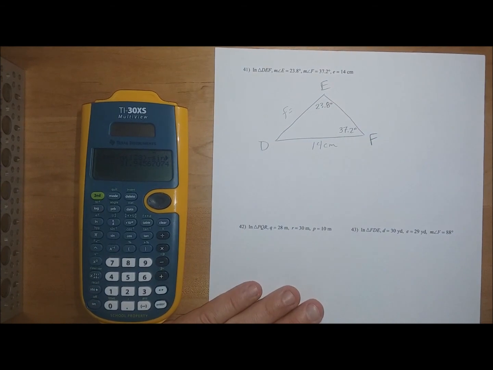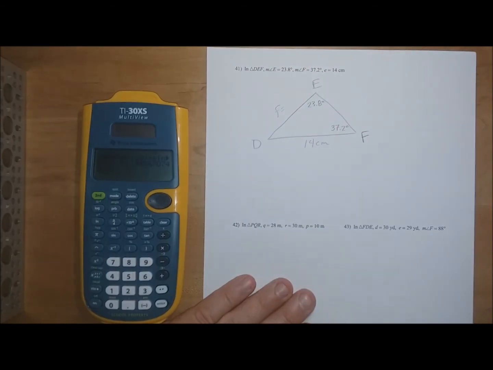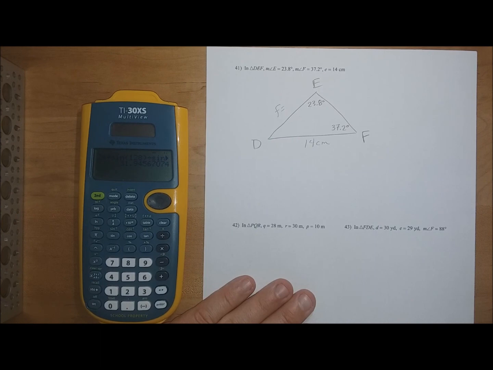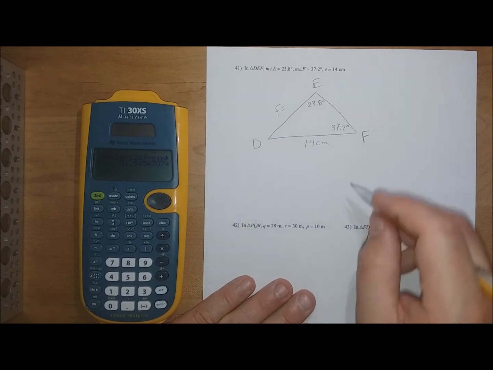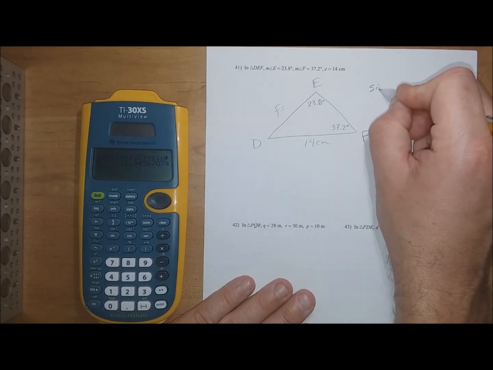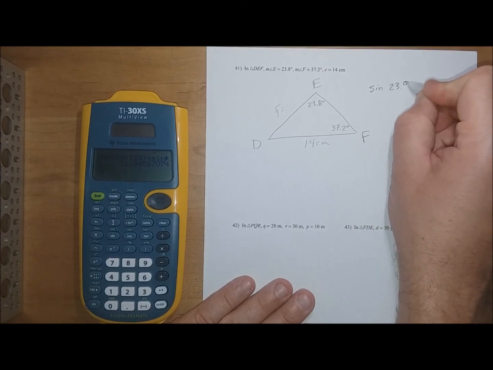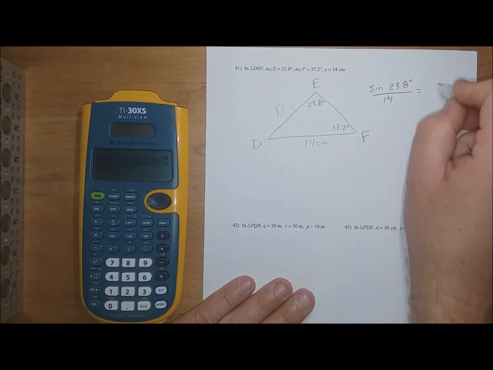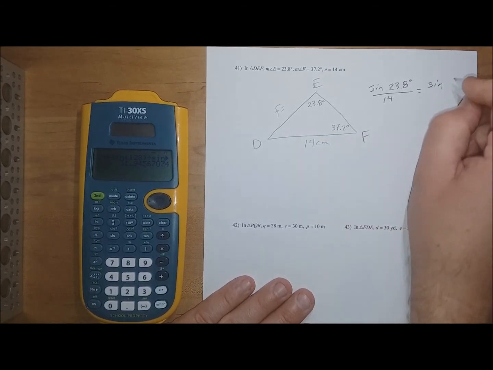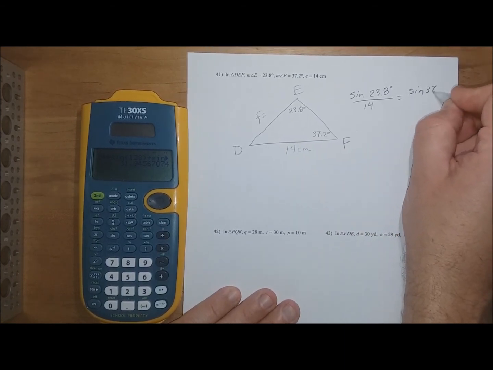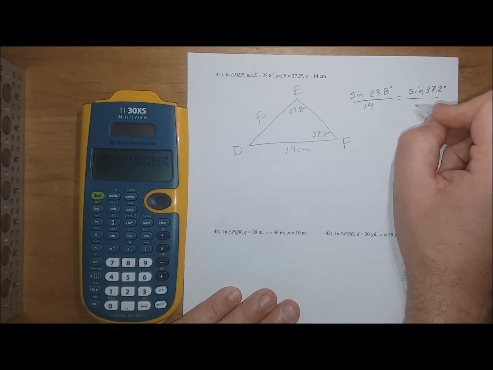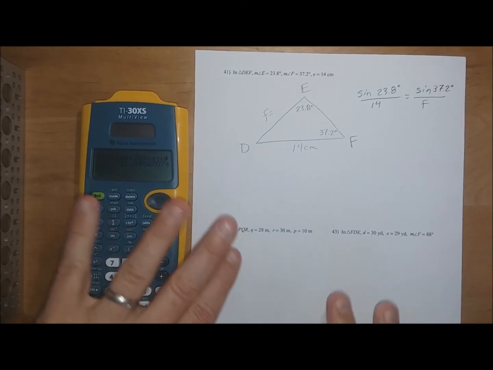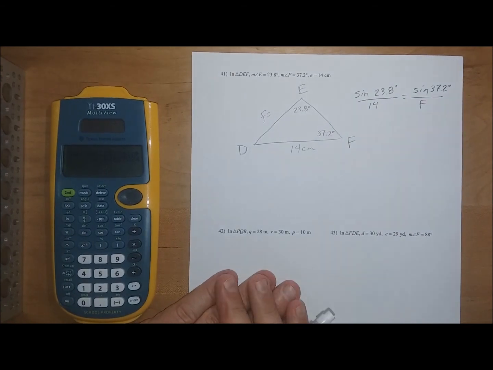Because I can see I've got enough information with these two angles to start with a law of sines. I can say, law of sines says, the sine of angle E, 23.8 degrees, over 14, should equal the sine of angle F, which is 37.2 degrees, over side F. Good. Set it up. If you've got one unknown, you're good to go.